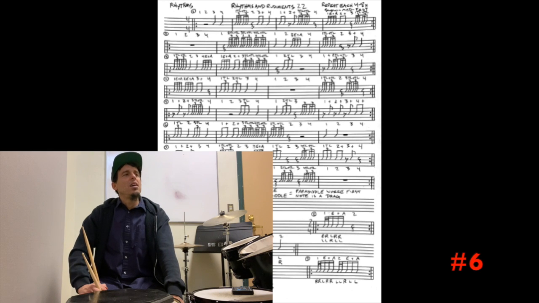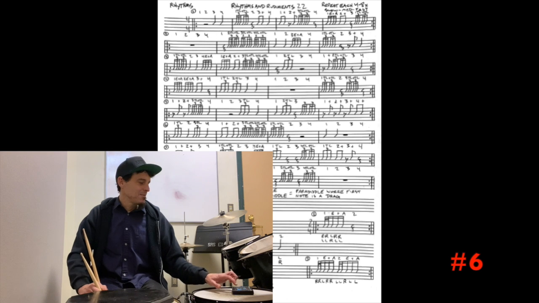Bar 3, we're going to start off with a 16th note triplet on beat 1 and then a quarter note rest on beat 2 with a half note rest for beats 3 and 4. Bar 4 has quarter notes on beats 1 and 2 with a half note rest for beats 3 and 4. Okay, here comes number 6.